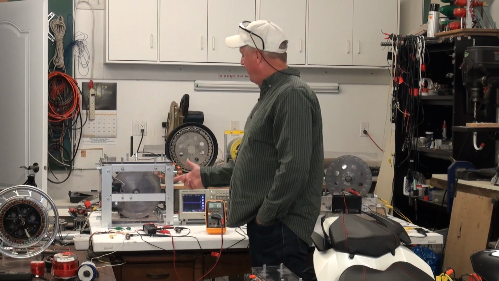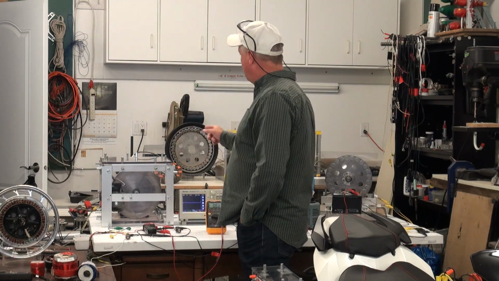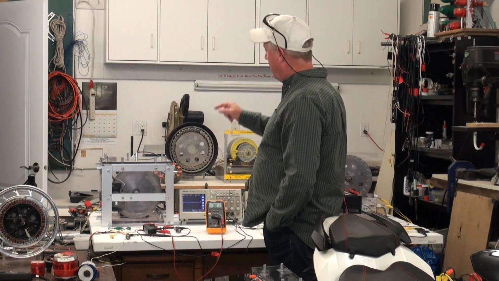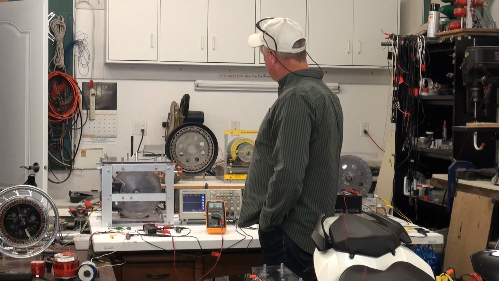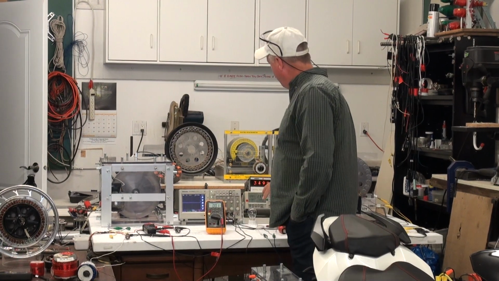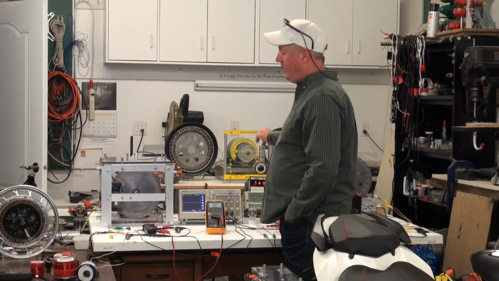And when I place the conventional coil on load, we'll see the input go up here, and we'll see the speed go down.